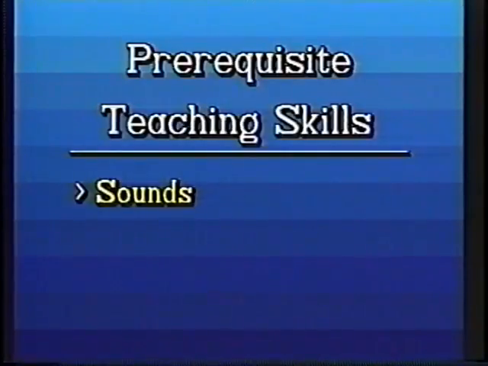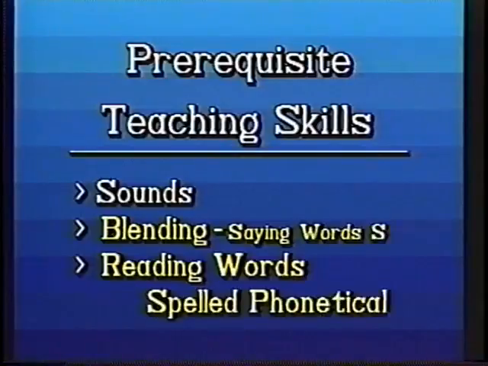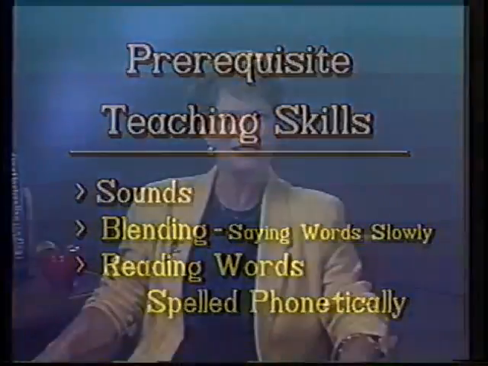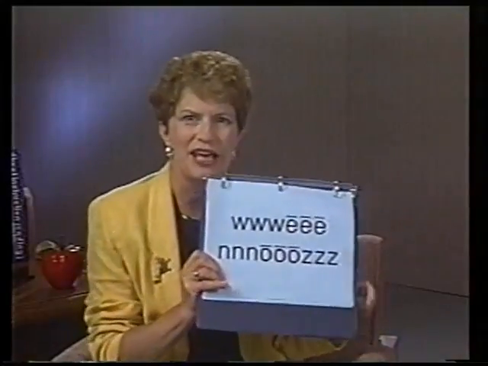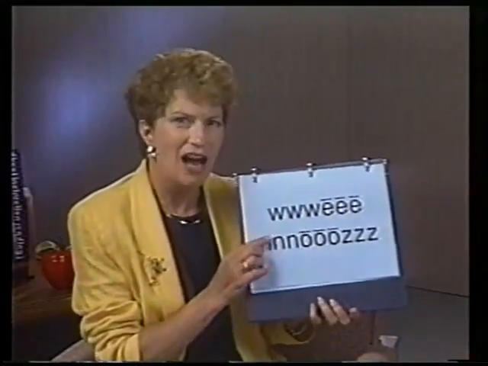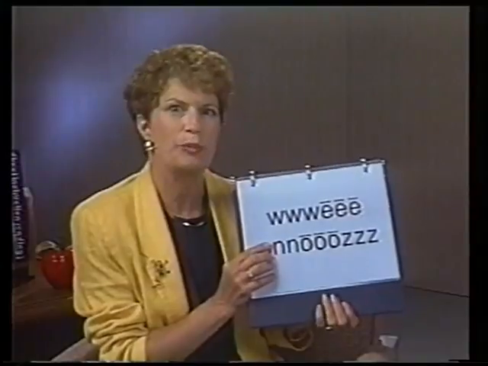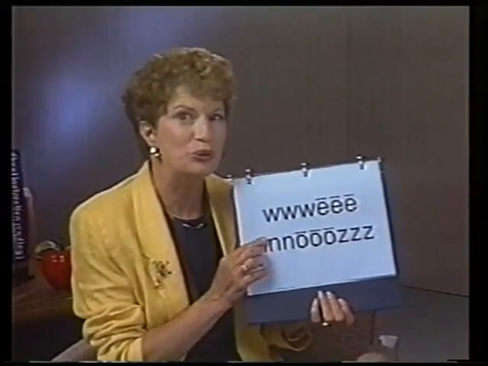In addition to knowing how to pronounce sounds, you need to have the prerequisite skills of saying words slowly and reading them as they appear in the teacher presentation book before you can teach early exercises or even administer the placement test. The words in the teacher's script are spelled phonetically. This is not the spelling that the children will be looking at. It's only what you'll be seeing.